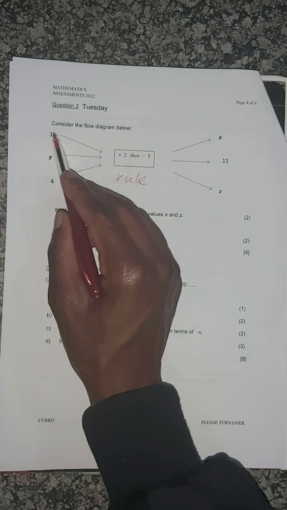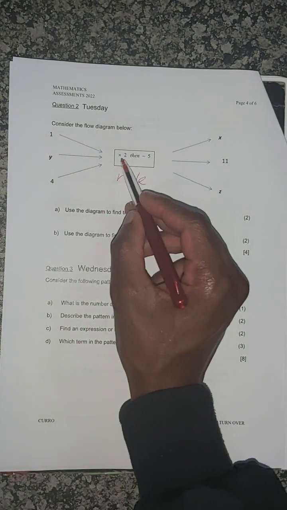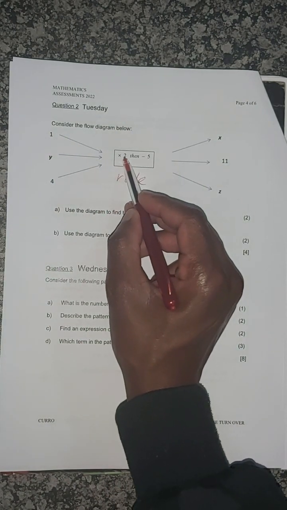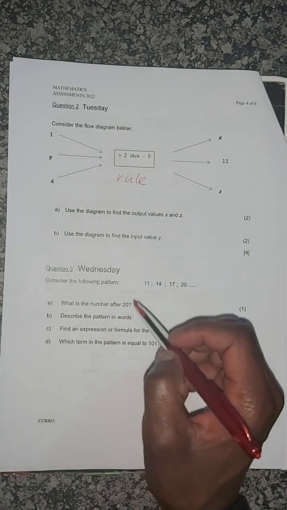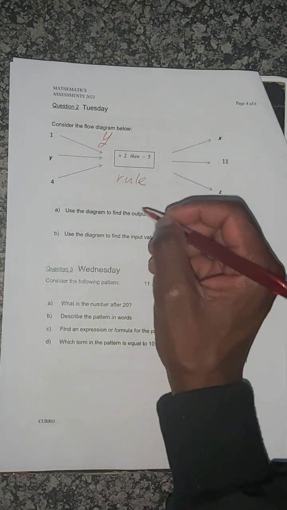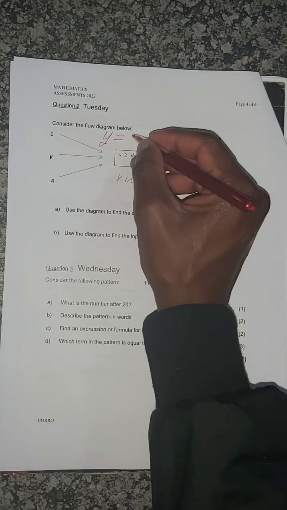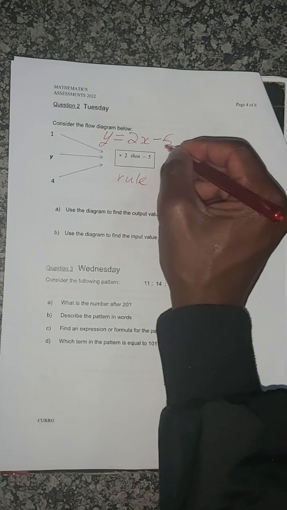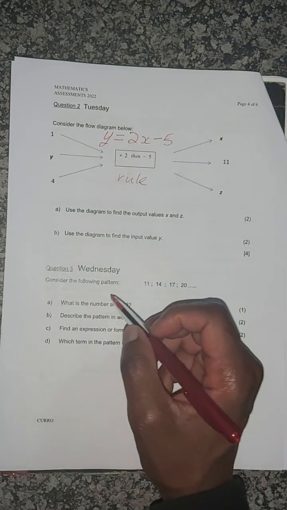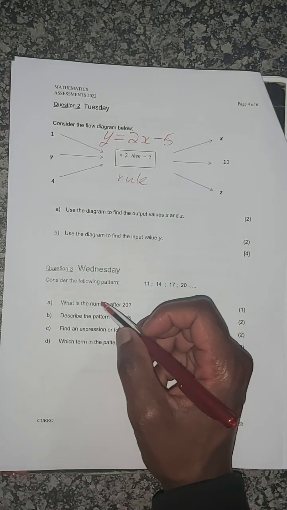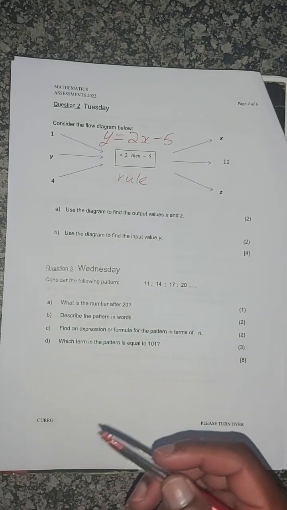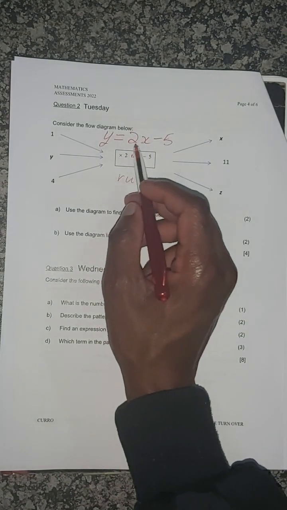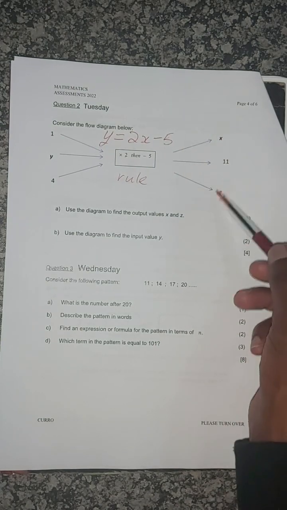So I will have the x value multiplied by 2 and then minus 5. So my rule is going to look like this: y is equal to 2x minus 5, right? This is how my rule is going to look in terms of a formula, and this is what I'll use to get my output values.